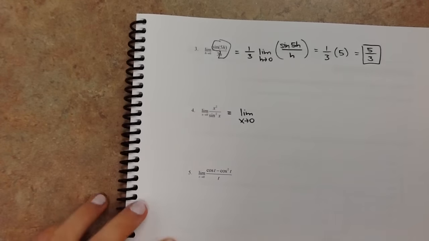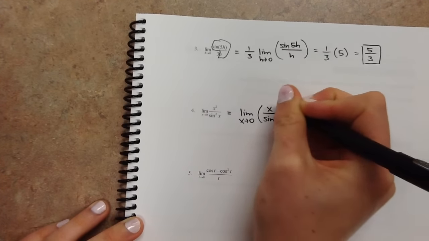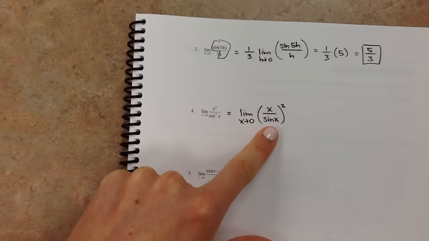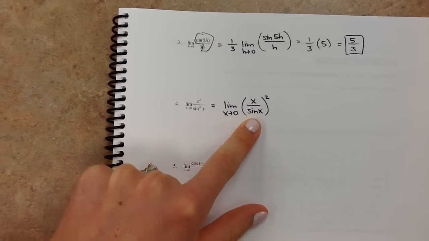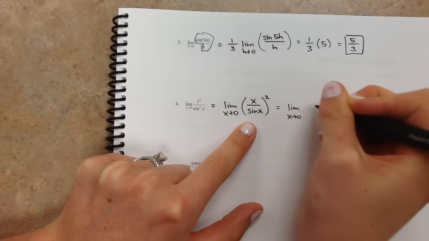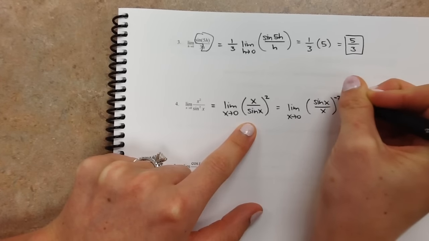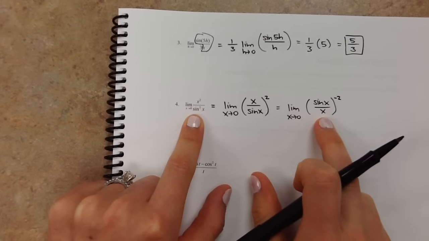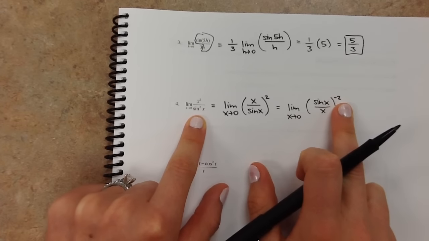This, first of all, is squared, so I'll kind of do it step by step. So it's the same as taking this and squaring it. The x is squared, the sine is squared, but this is not quite what we want. It's actually the reciprocal, and then remember we can write reciprocals as the negative first power. So this is actually the limit as x approaches 0 of sine x over x to the negative second power. So let's compare this to this. We've got the sine x over x part, except it's flipped, so our power is negative, and it's squared, so our power is a negative 2.